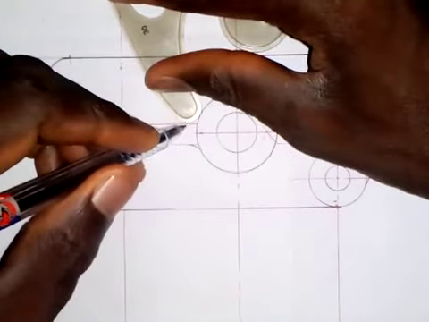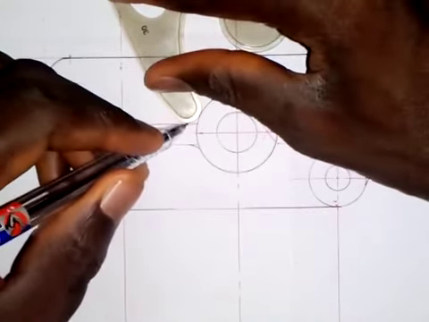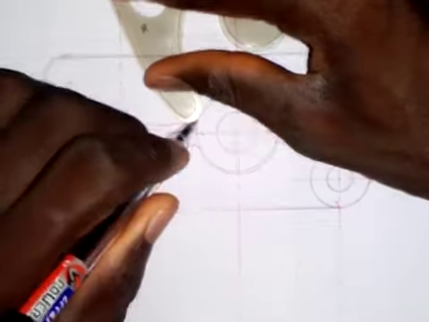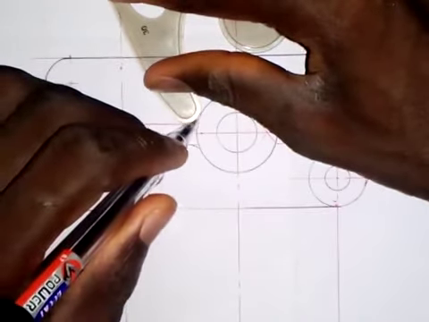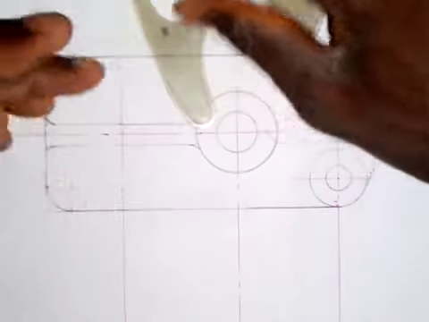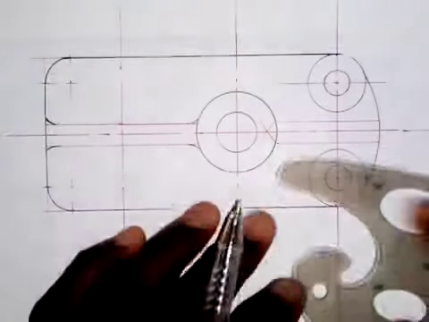So mechanical drawing always takes time, and you have to be patient when you are doing it. It's not something that you can rush.